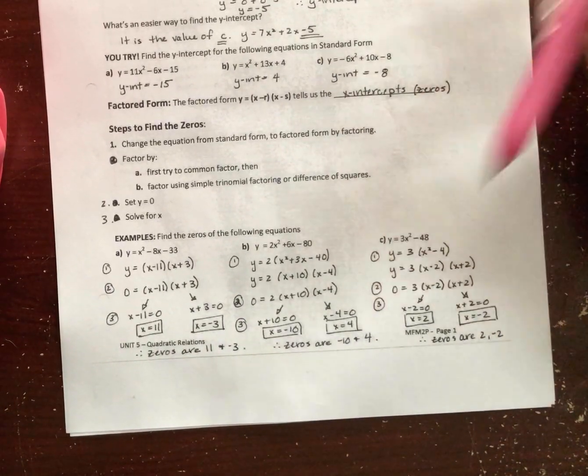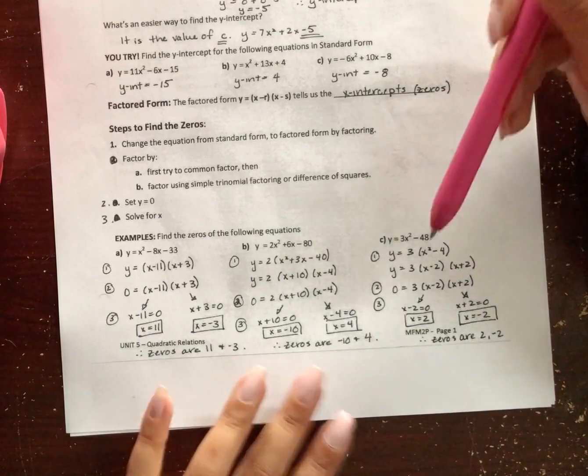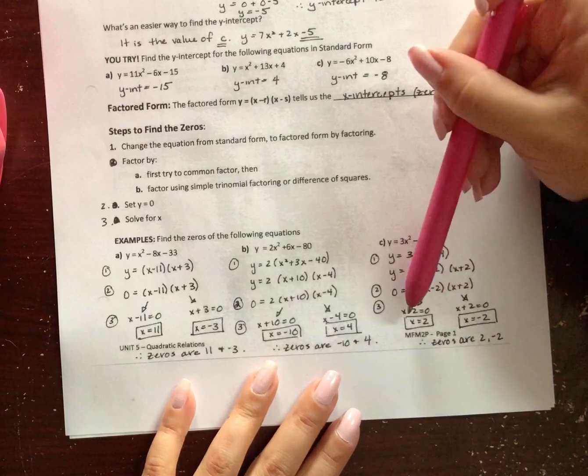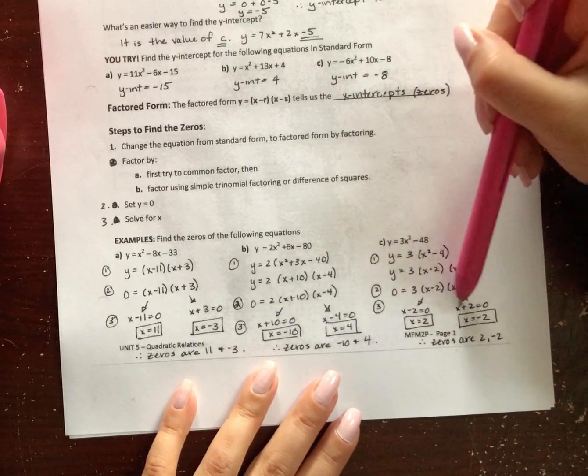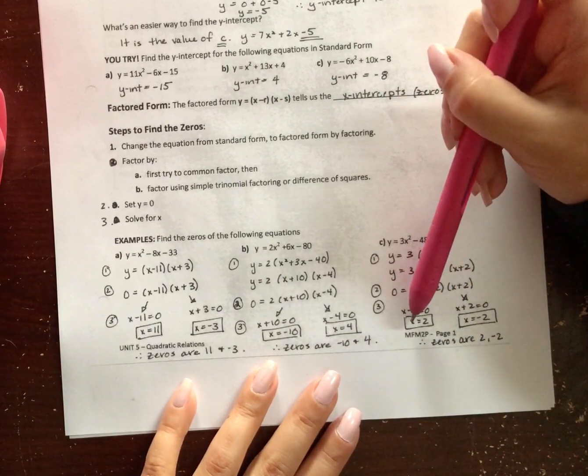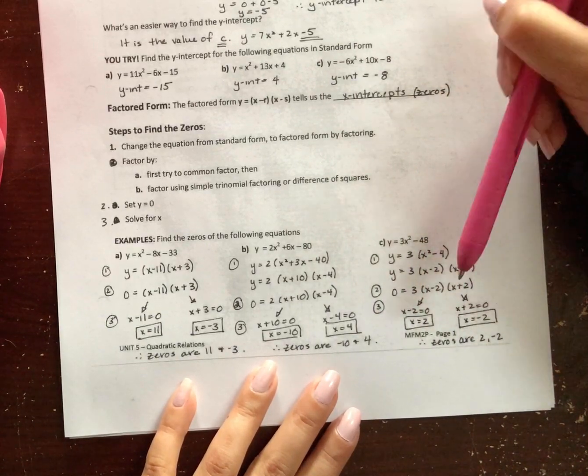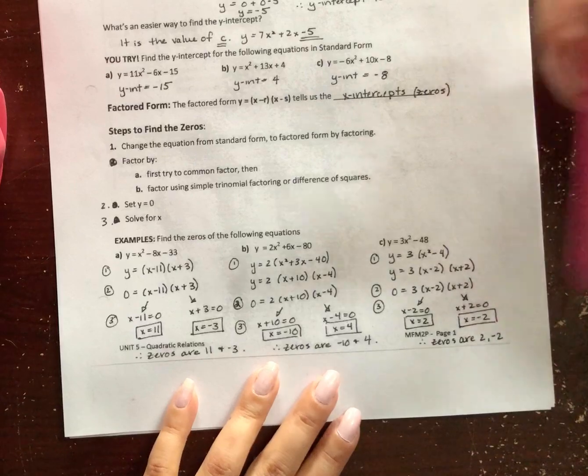Next, you set y to be 0. Then you solve each bracket equaling 0. x minus 4 equals 0 and x plus 4 equals 0. x equals 4, x equals negative 4. Therefore, the zeros are 4 and negative 4.